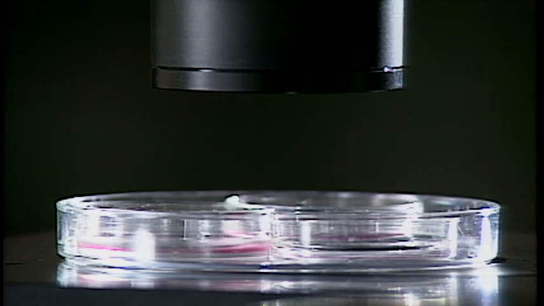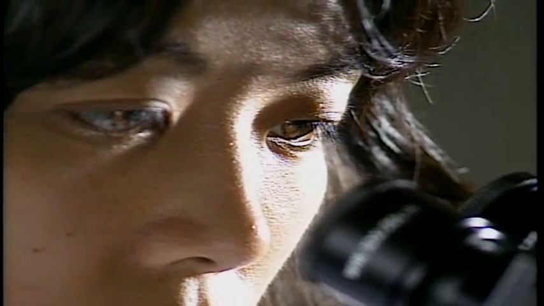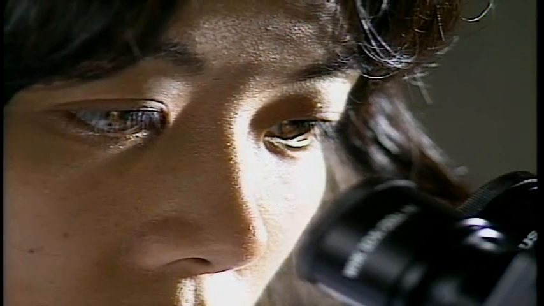We removed the AGM and created an organ culture. Cells, which appear to be stem cells, are multiplying in great numbers.